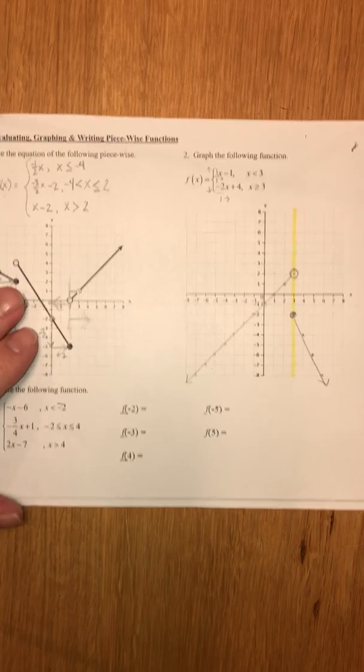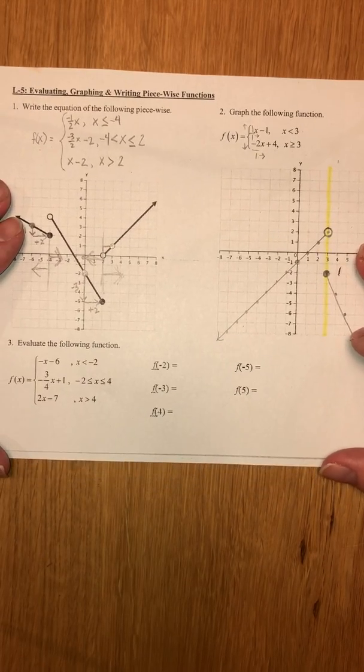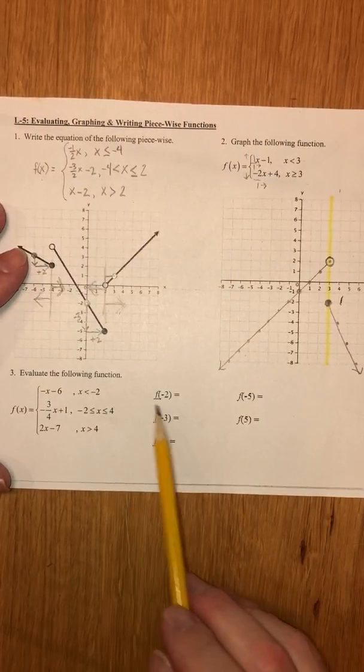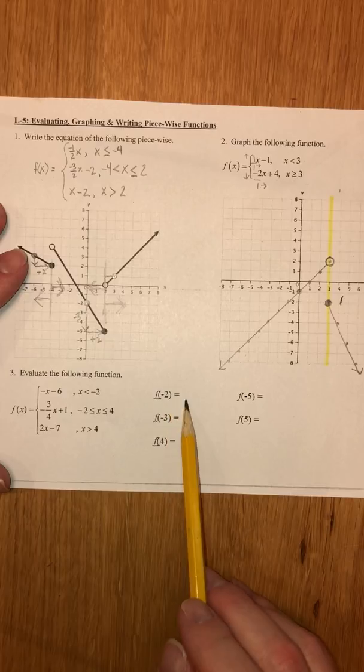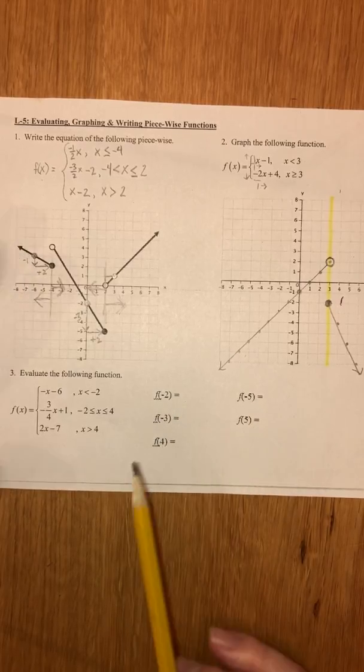All right, moving on to the last one, problem number 3. Okay, this says evaluate the following function. So what I need to do is I need to find what f of -2 equals, what f of -3 equals, f of 4 equals, f of -5 equals, and f of 5 equals.